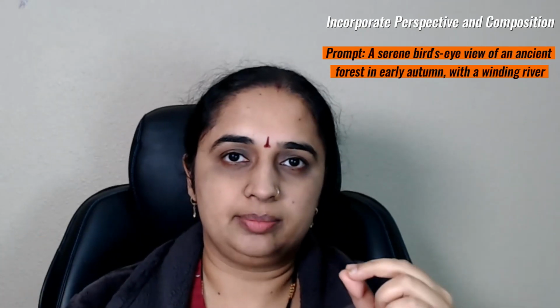The third strategy is to incorporate perspective and composition. It is very important to set the perspective right. Do you want the bird's eye view in the image or do you want a close-up picture? Be specific there. And also the composition elements. Mention the key elements that should be included as a part of your image, especially when you are creating an image which has a lot of landscape or a lot of people or a city view, things like that. Be very specific about the composition elements.